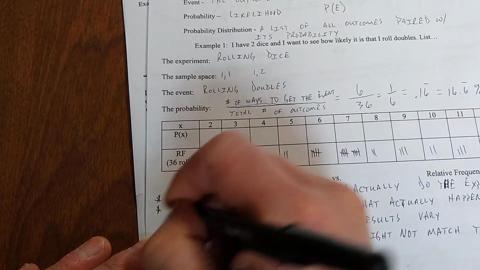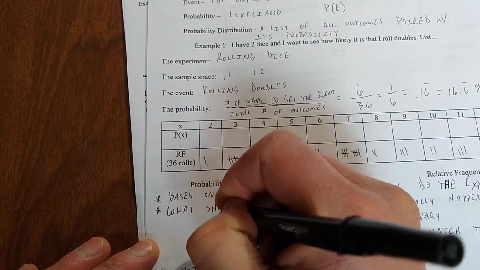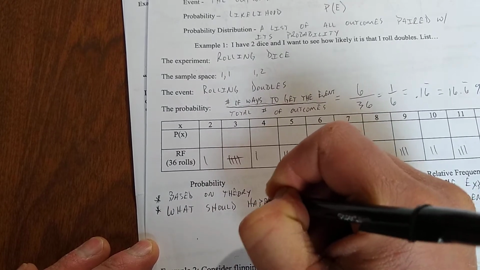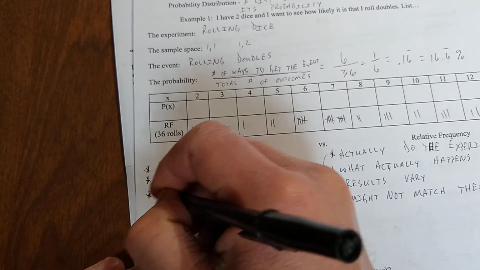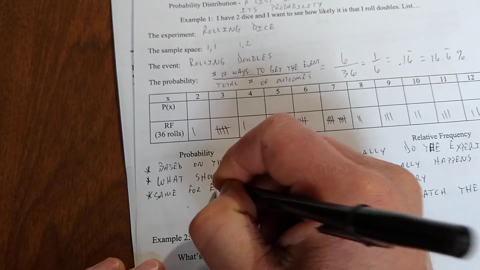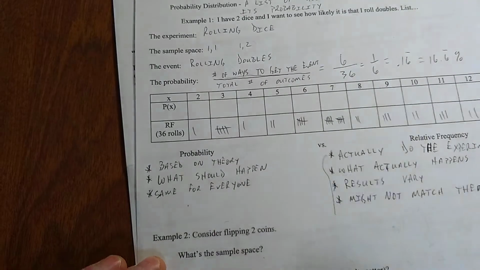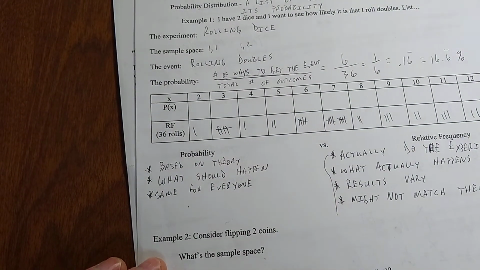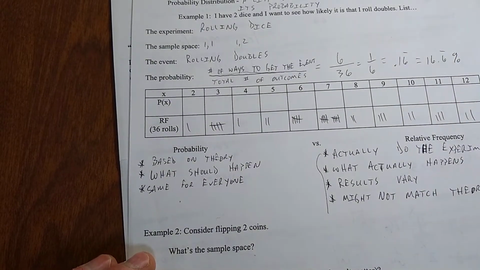This is what should happen, not that it necessarily will, but this is what should happen according to math and how many outcomes there are. This is the same for everyone. Meaning, if you do an experiment, and I do an experiment, the probability you get a sum of 2 for you and I is the same. The relative frequency may be different based on the way our experiment just happened to turn out.